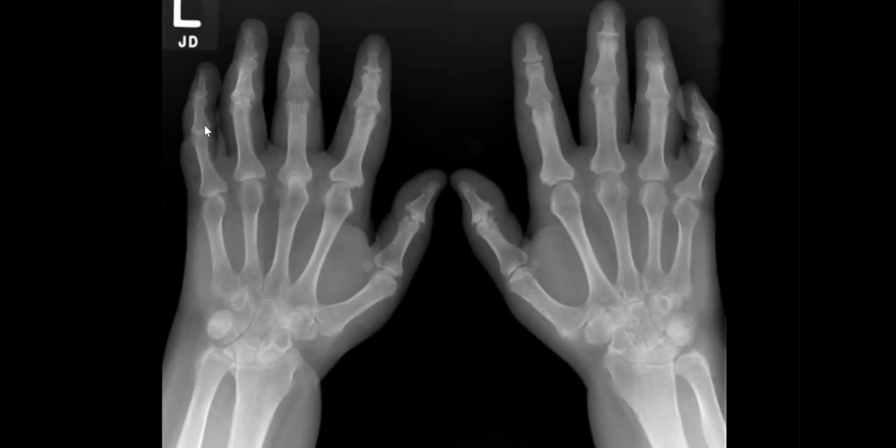I can see there are marginal erosion and loss of joint space in the proximal interphalangeal joints of both hands, more on the right side. Proximal as well as distal, with overhanging edges, with marginal bone forming.